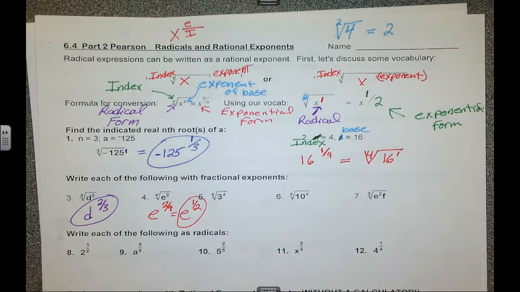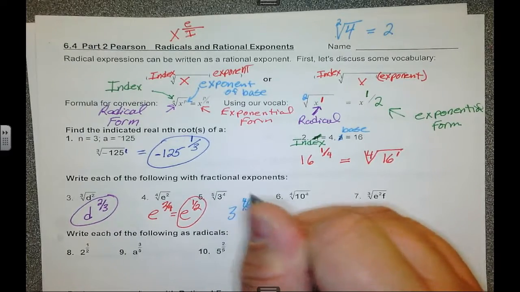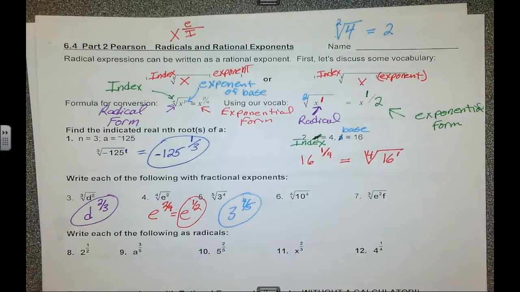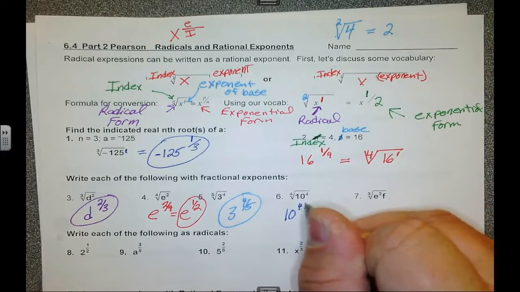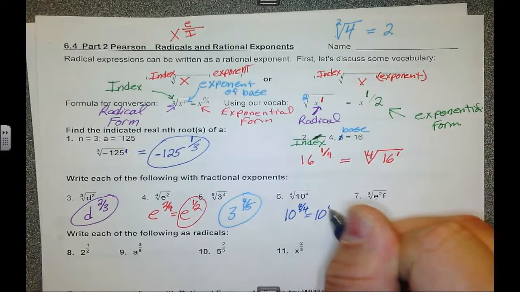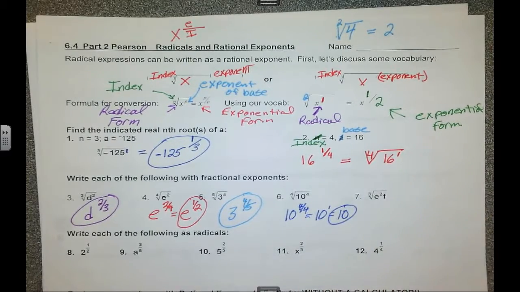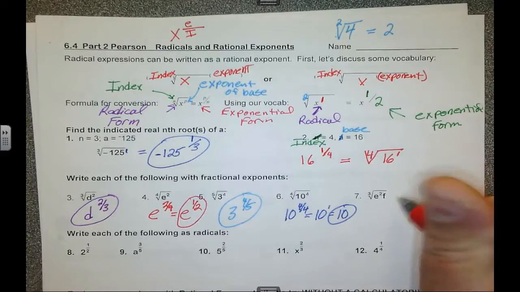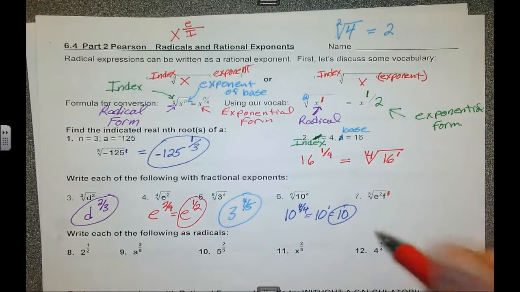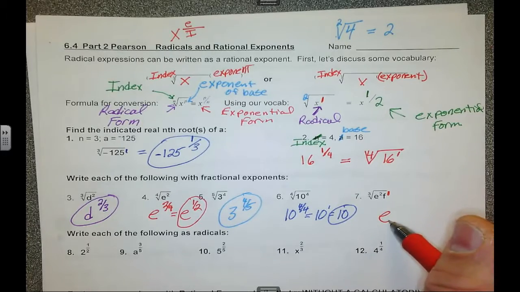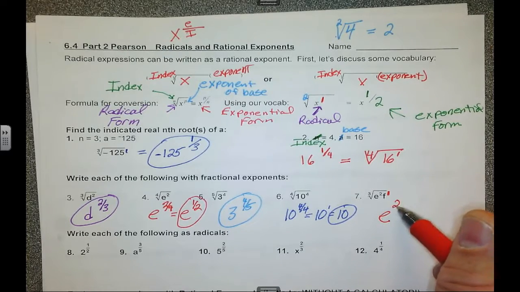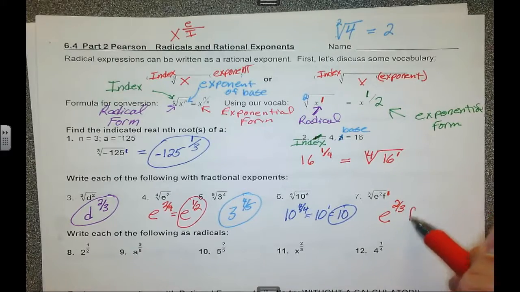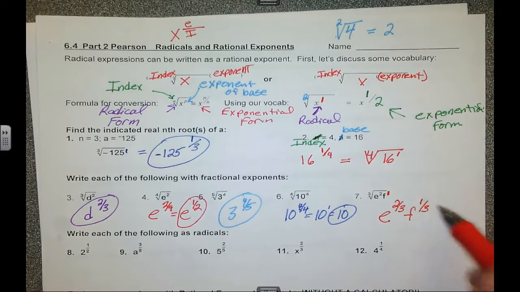Five. 6. How about number 7? Be careful. What's my exponent for f? So I have e to the exponent over index, f to the exponent over index.